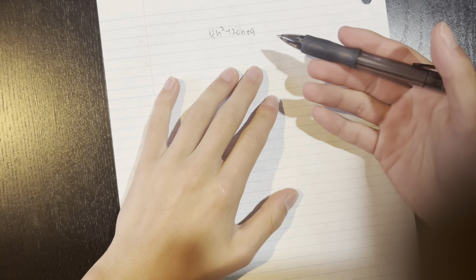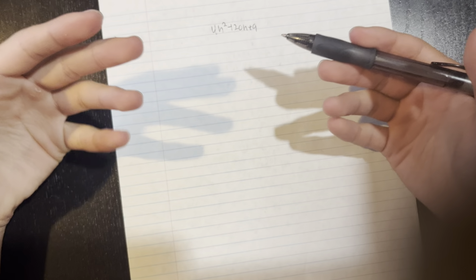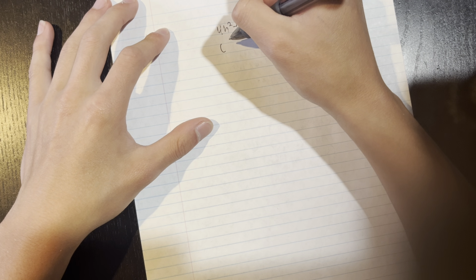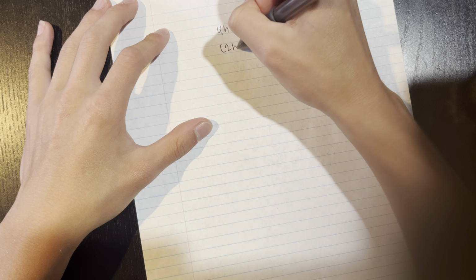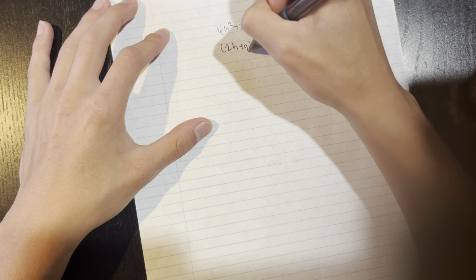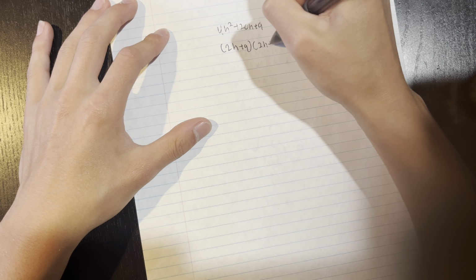What multiplied to 9 and then added to 20? I'll just write it down on paper, it's much easier to see. Now the answer for this would be 2h plus 9, right? And then 2h plus 1.